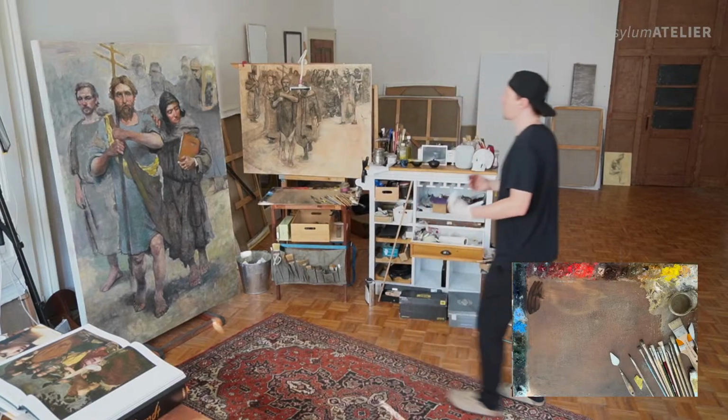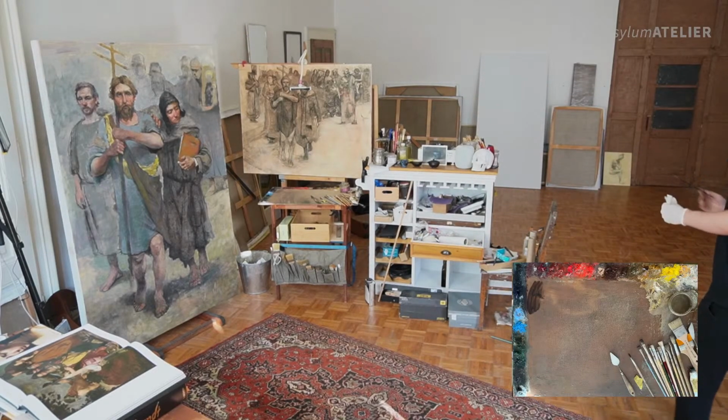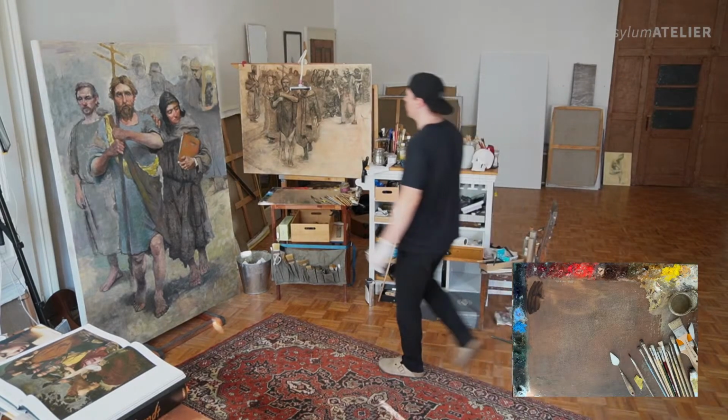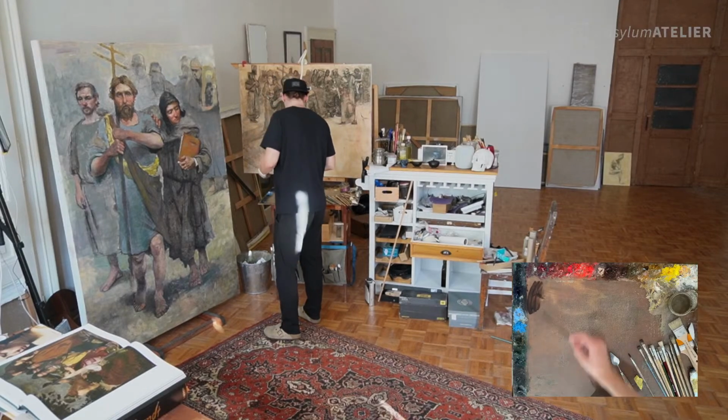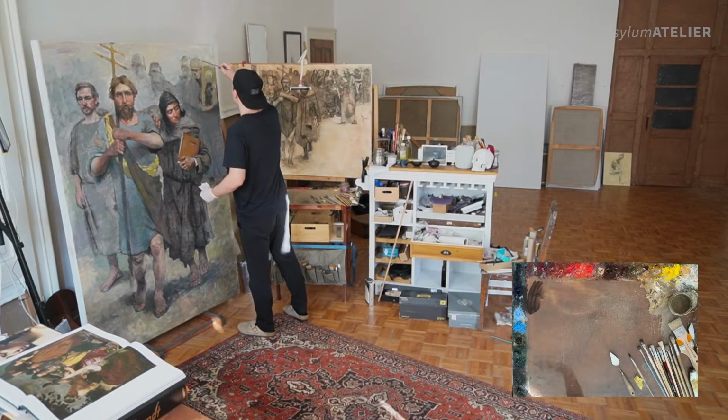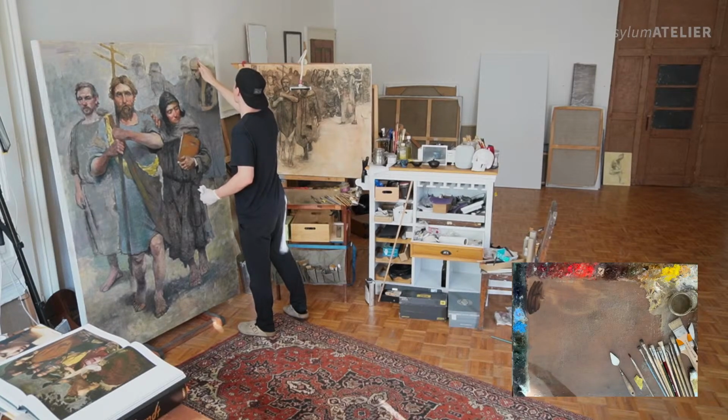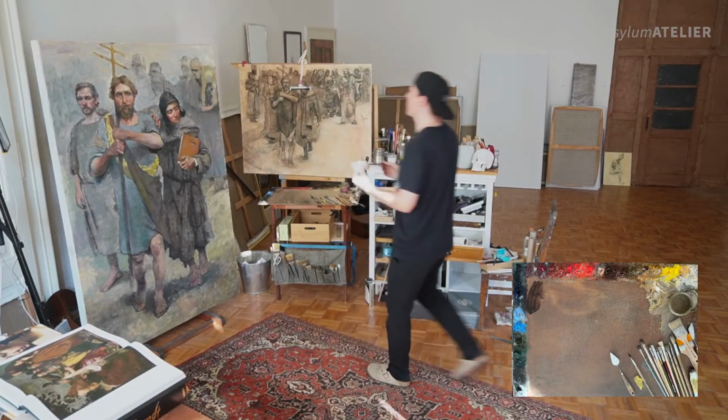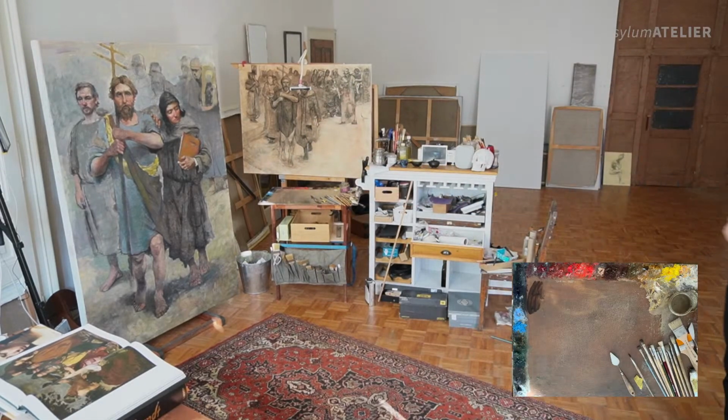So I'm looking at that possibility to give him that kind of a typical monk-like look. Let me just add a little bit more of a darker value here really quickly, because I want to see the shape, and if I see the shape, I can then judge the size of the portrait.